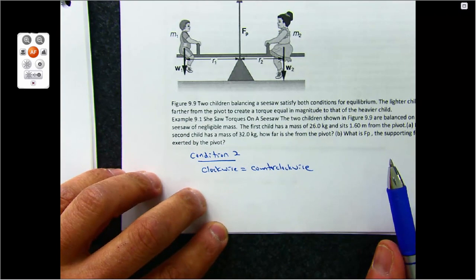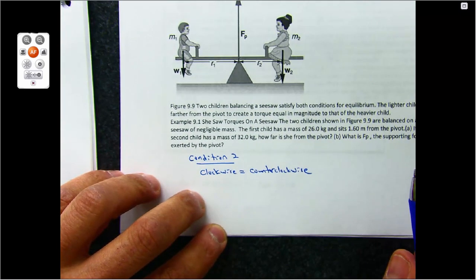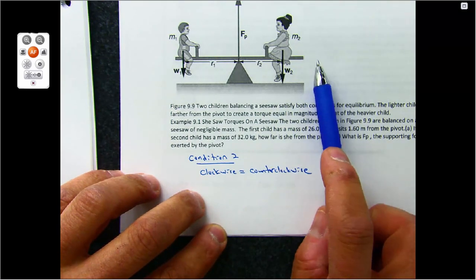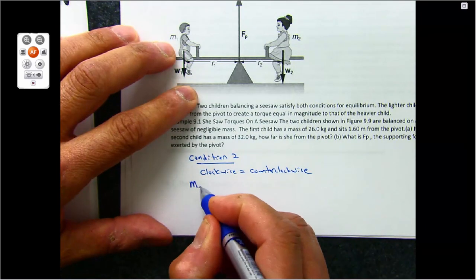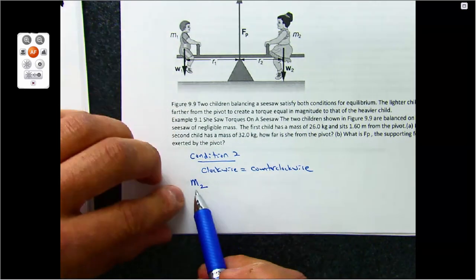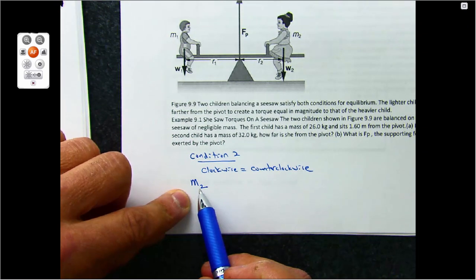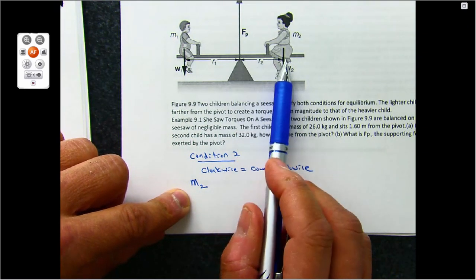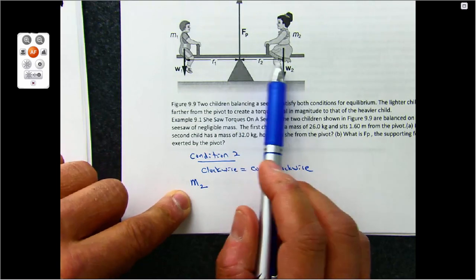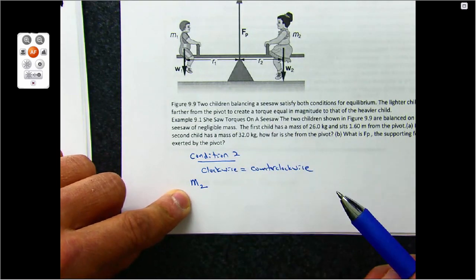Which mass is going to cause this to spin clockwise? Mass 2. That's going to be a force of weight. The distance they are from the pivot point is R2, correct?